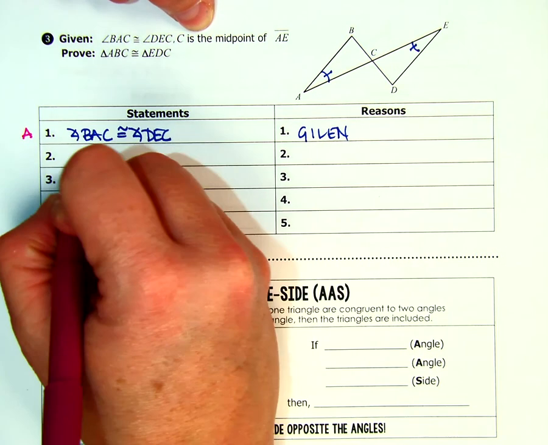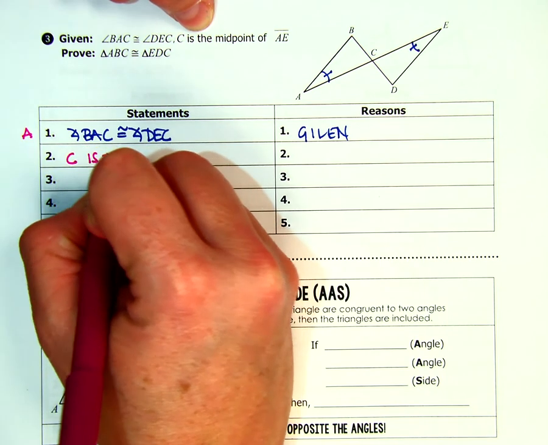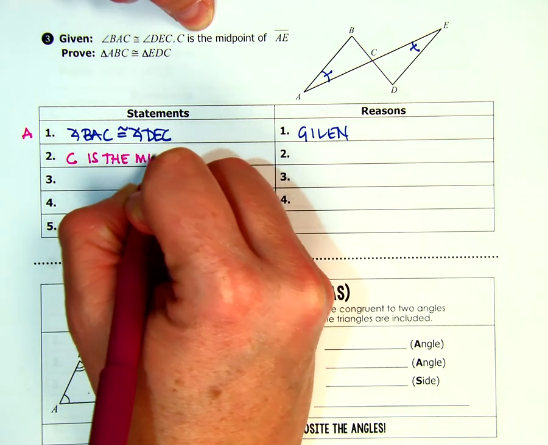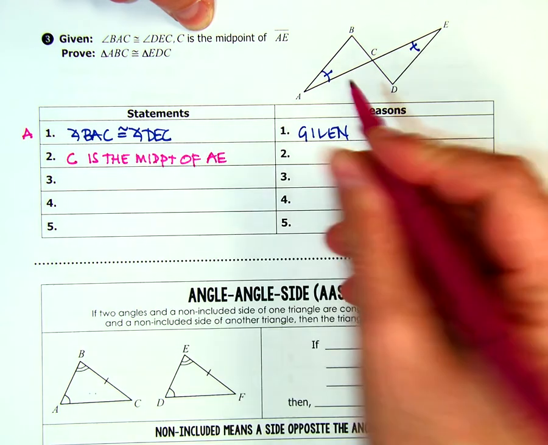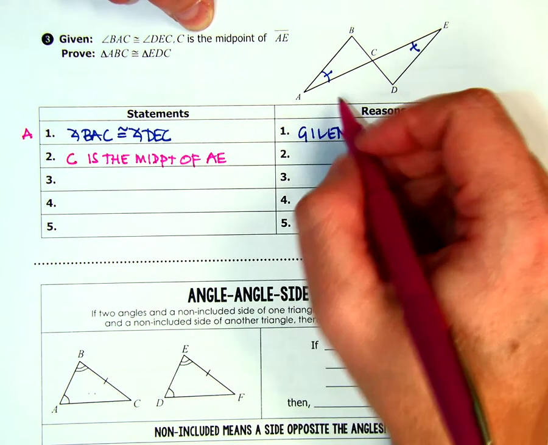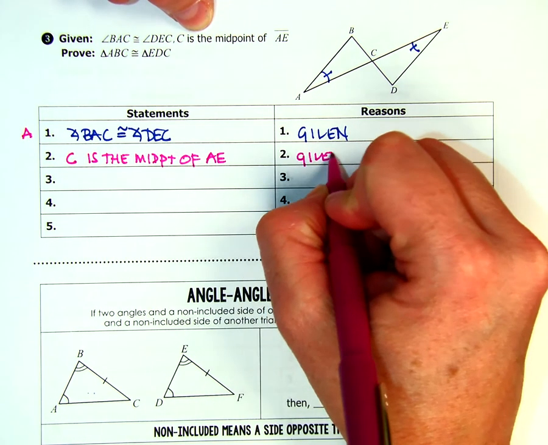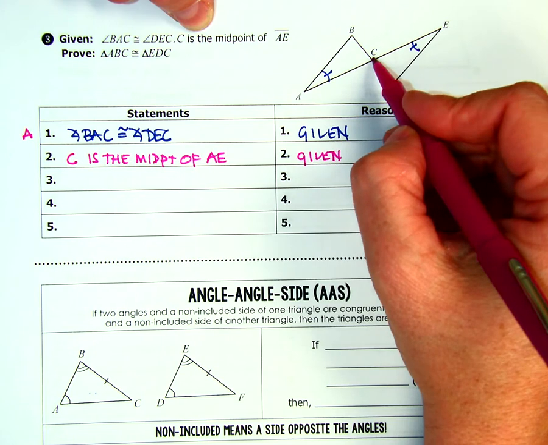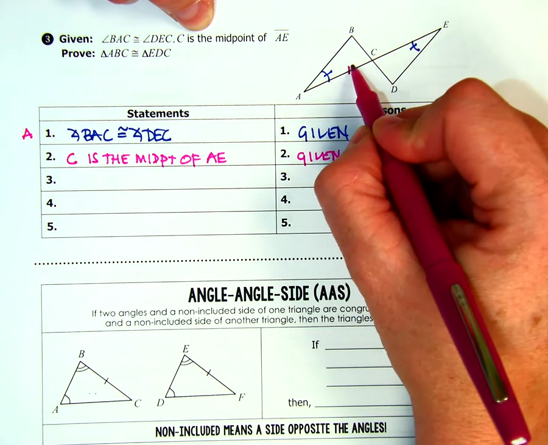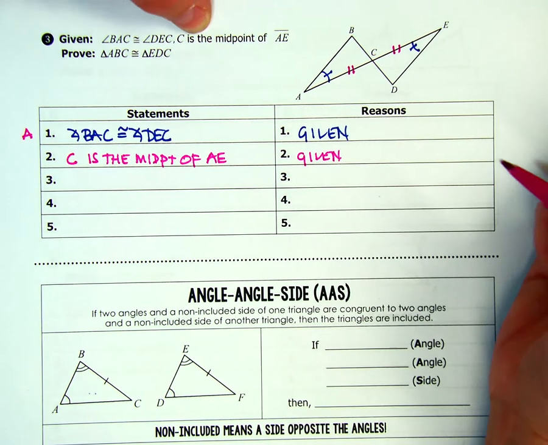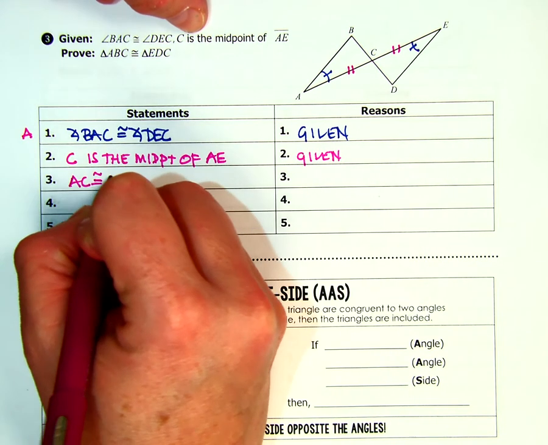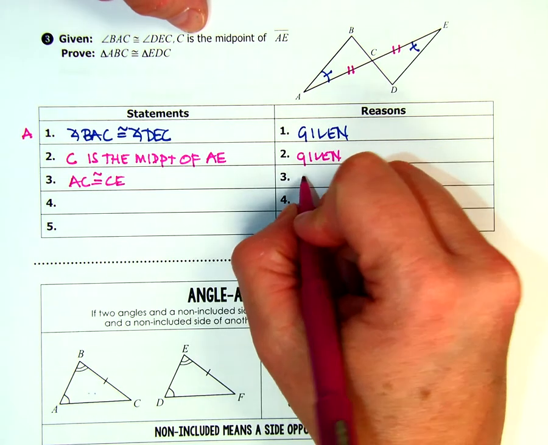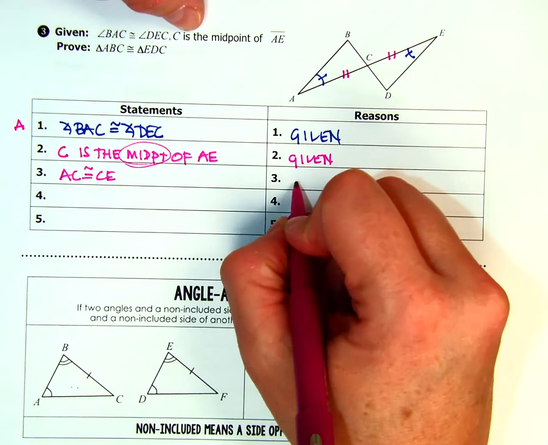I know also that C is the midpoint of AE. So I've got to think about that. C is the midpoint of AE, which means that these are going to be congruent. So I need to write that down. So AC is congruent to CE because of the definition of midpoint.